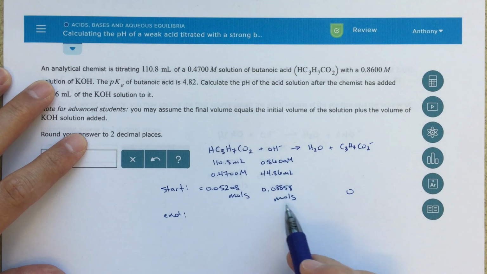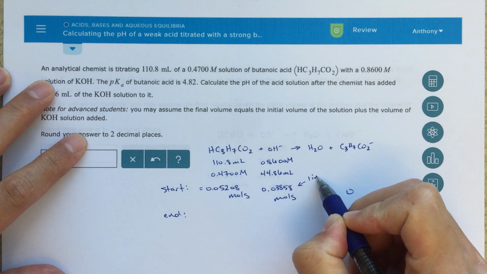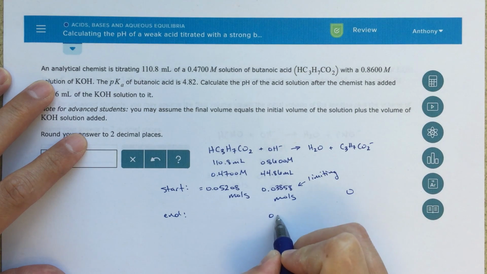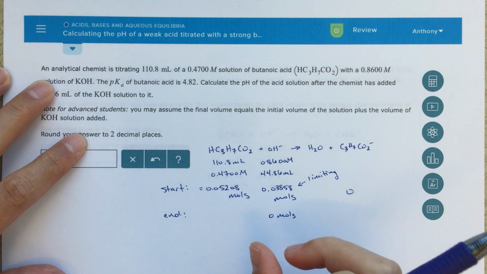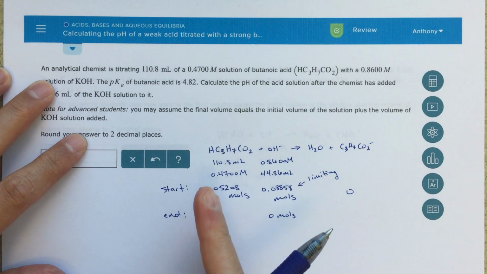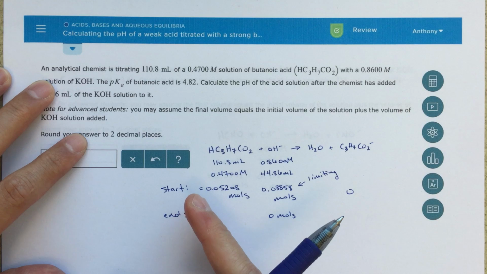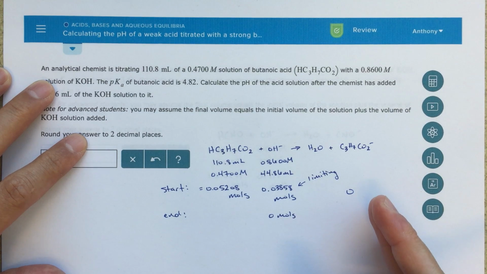So I can recognize this is a 1-to-1 reaction. So I can see that this OH minus, that's going to be my limiting reactant, right? So after this reaction has gone to completion, I'm going to end up with 0 moles of OH minus. And since this is my limiting reactant, I can say, well, all of that's going to be reacted. And as this reacts in a 1-to-1-to-1 ratio, every time this HC3H7CO2 reacts with OH minus, I get 1 mole of this C3H7CO2 minus, the conjugate base.